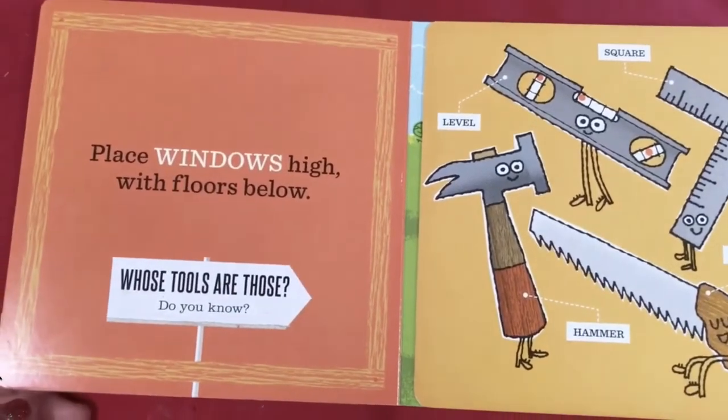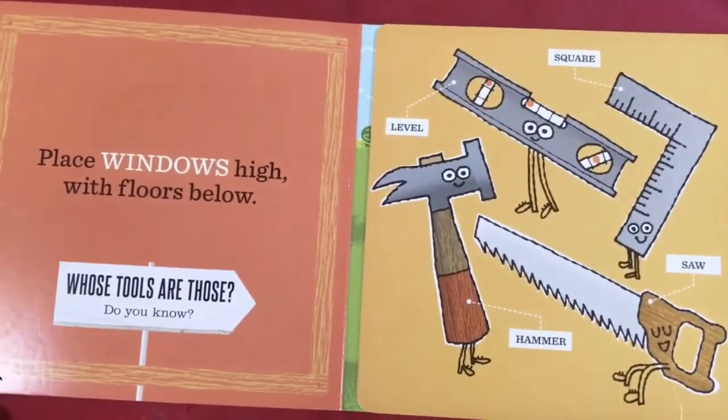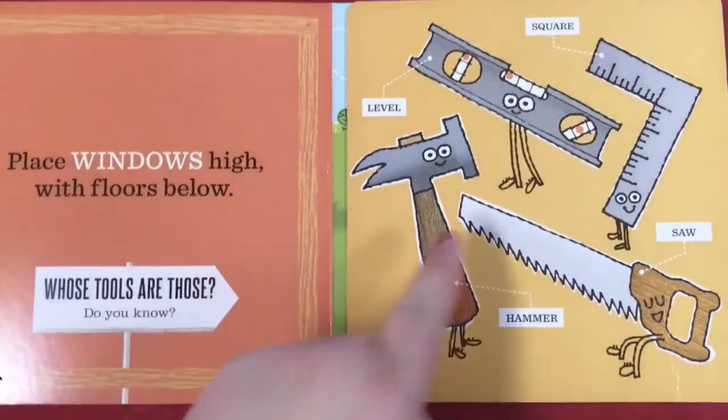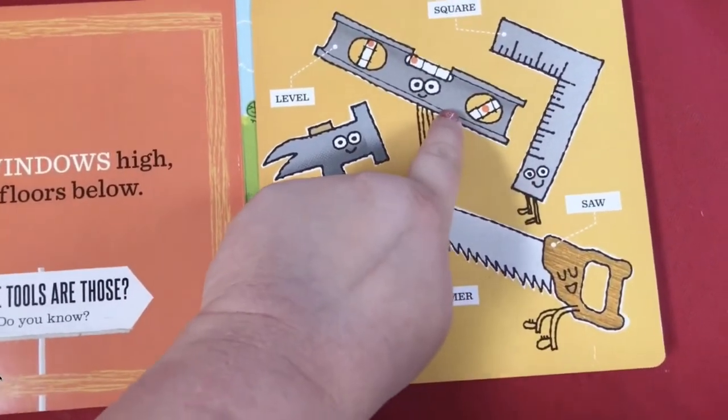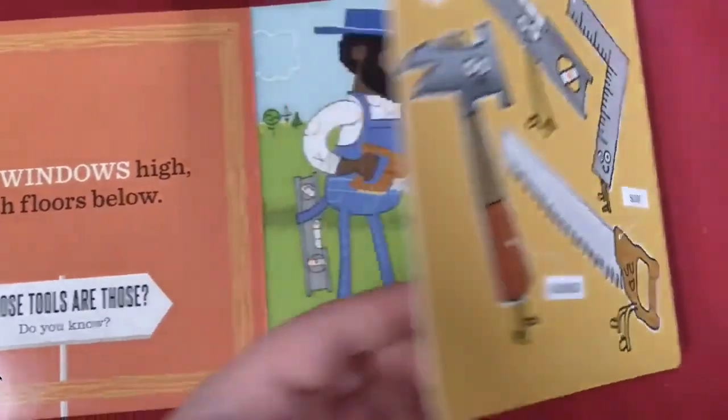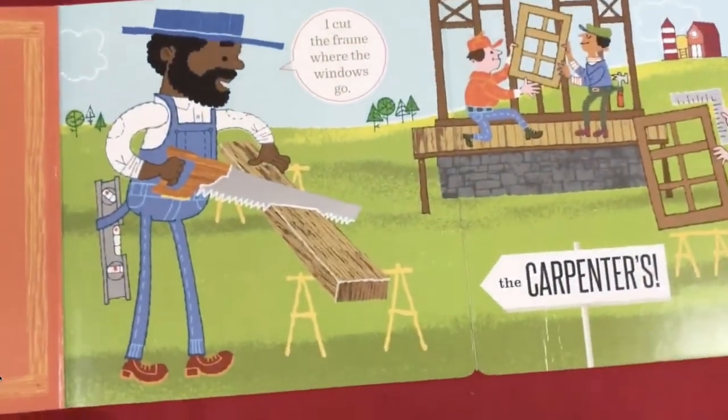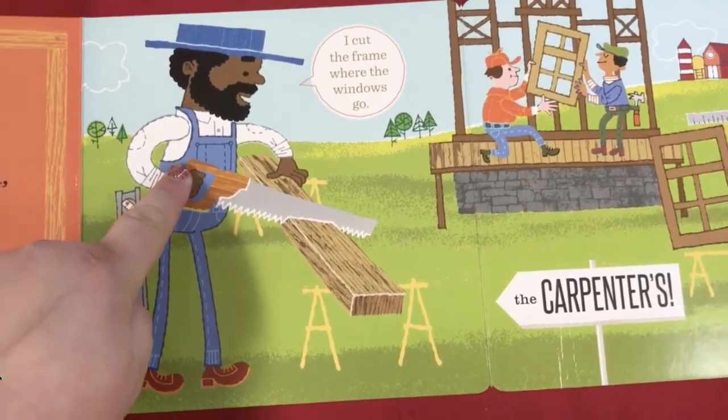Place windows high with floors below. Whose tools are those? Do you know? Hammer, saw, square, level. Whose tools are those? The carpenters. I cut the frame where the windows go.